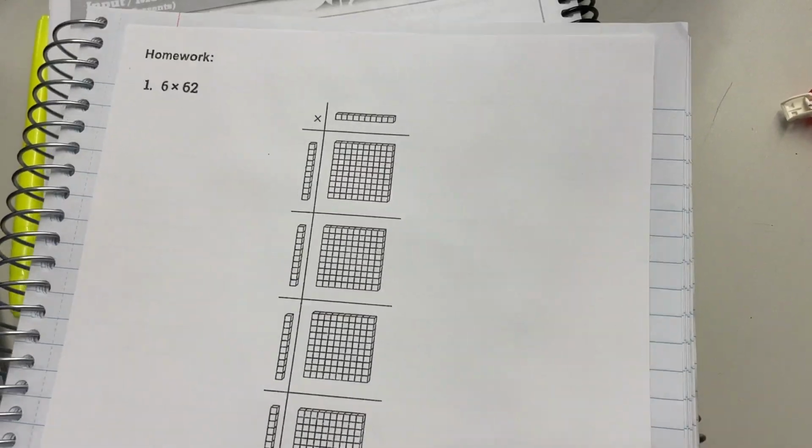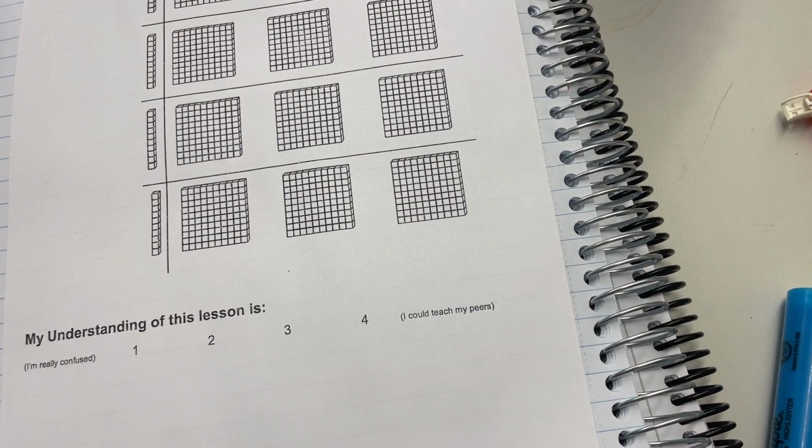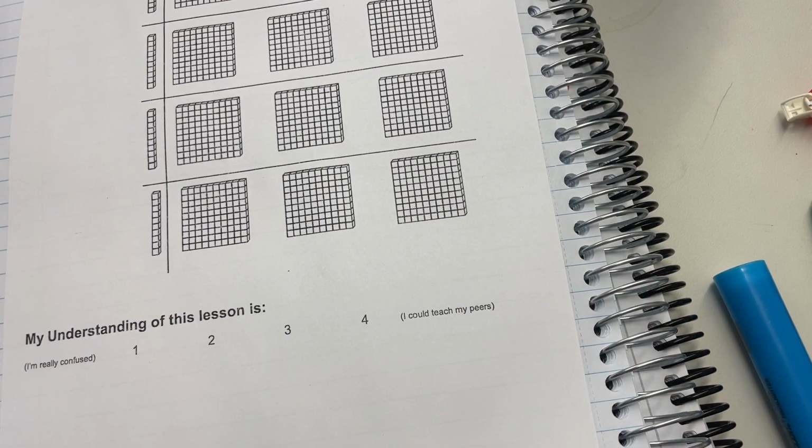Okay, you have one homework problem, two homework problems, and rate your understanding. So you have 4 pages. I want to see 4 pages when I check your work.